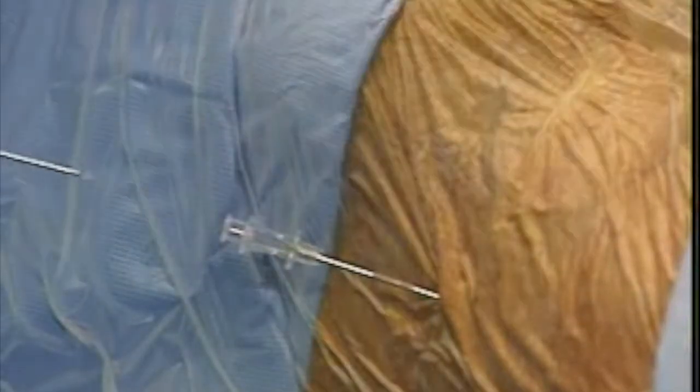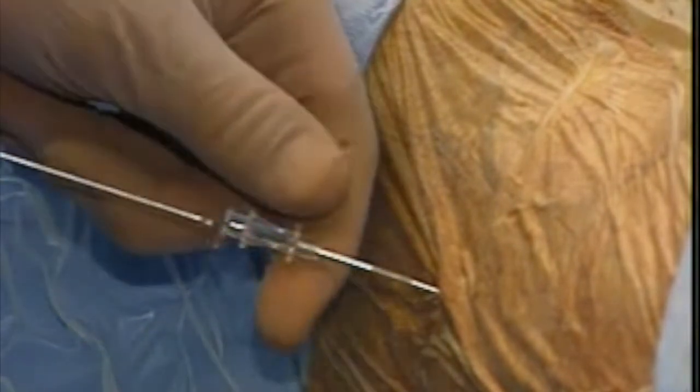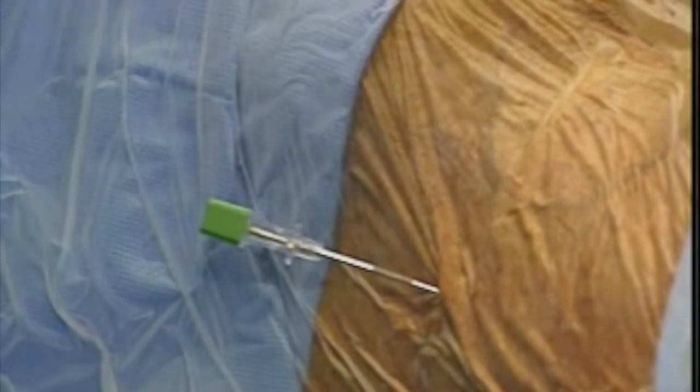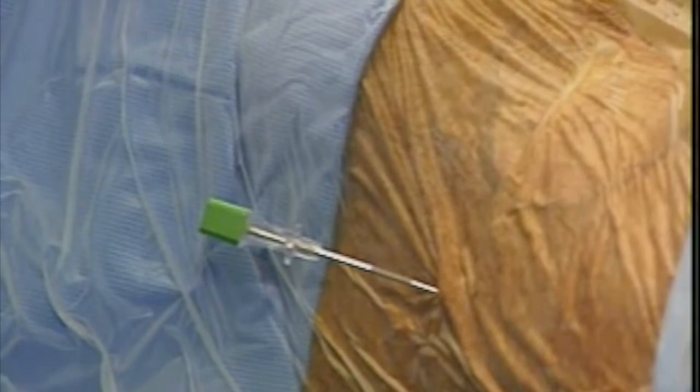Partially remove the needle stylet to observe cerebrospinal fluid backflow and confirm the intrathecal location. Then replace the stylet to prevent CSF loss.